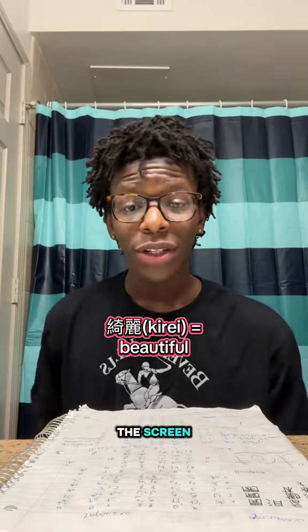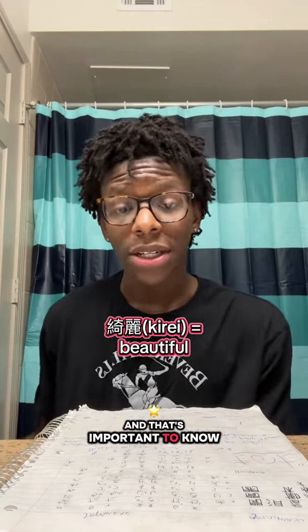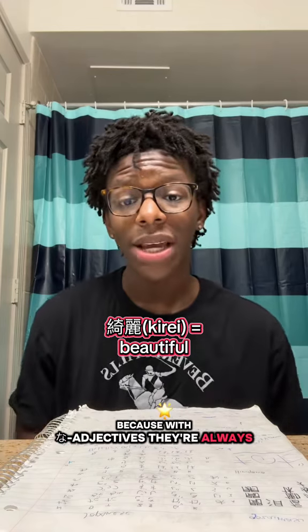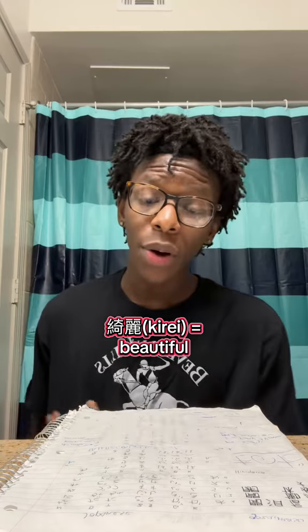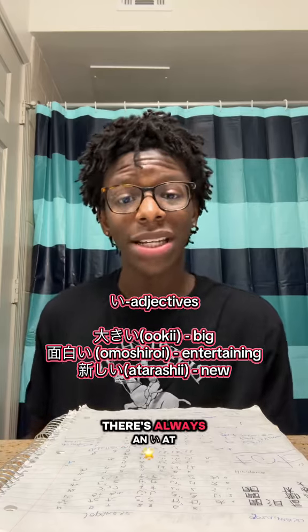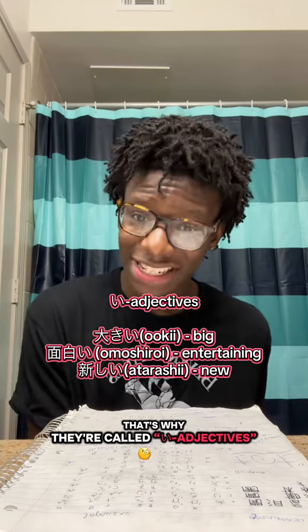Now, if you notice on the screen, this word is strictly in kanji, and that's important to know because with na adjectives, they're always in kanji. There is no hiragana or katakana connected to it. But with i adjectives, it's different. There's always an i at the end. That's why they're called i adjectives. So now we know the reason why i adjectives are called i adjectives. But why are na adjectives called na adjectives? And that all goes into the conjugation of the words.